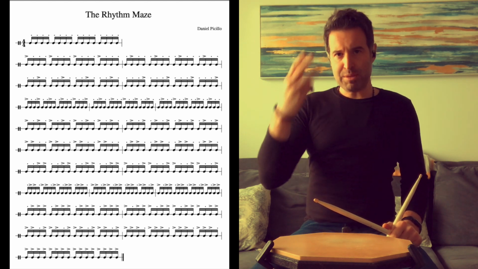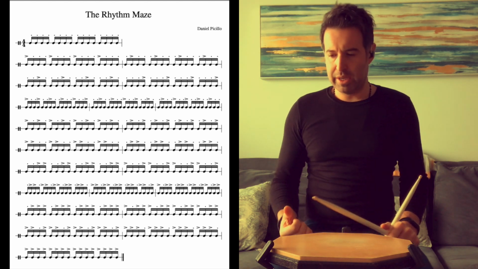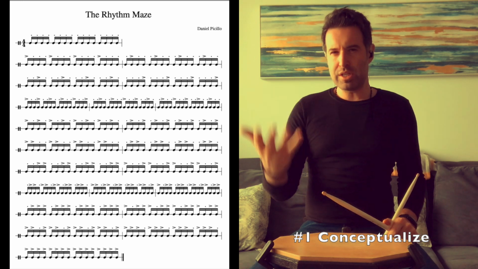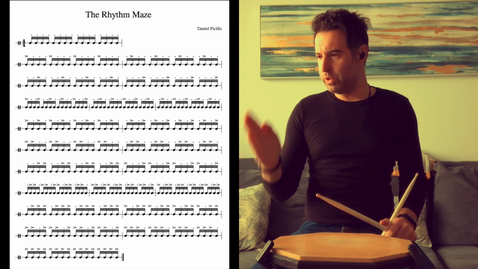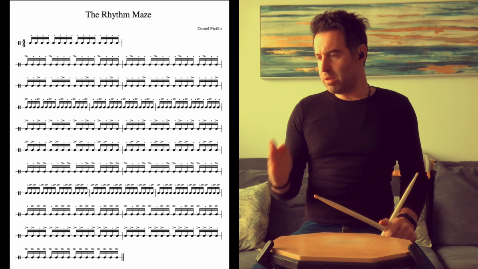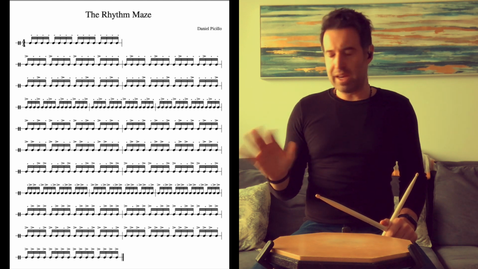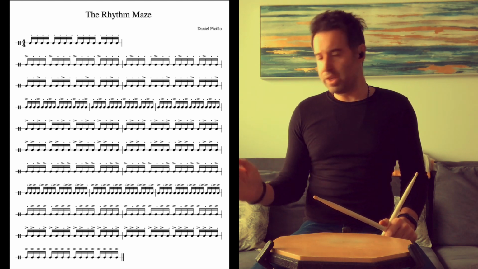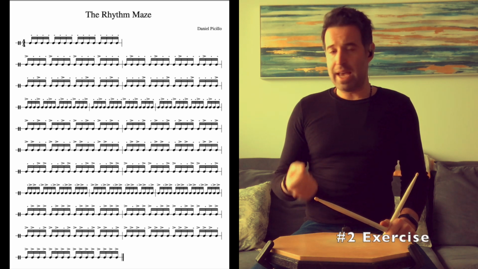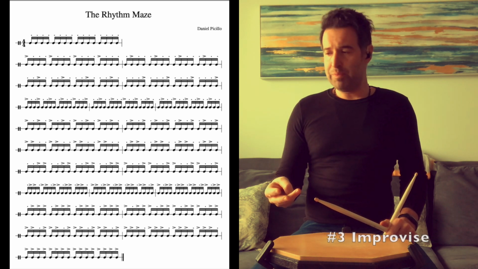The 3 steps I'm always taking every time I'm learning something is conceptualize, so understanding what it is that I'm learning. What I'm learning is how to play the beats on the accents and not playing anything on the rests, and understanding the 22 rhythms. The next step is to exercise. And then the third step is to improvise. So I'm going to keep the metronome on at 60.